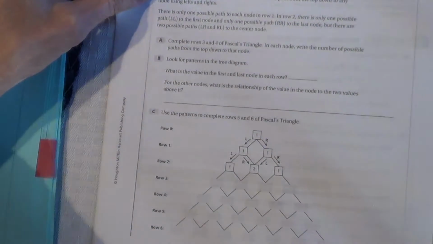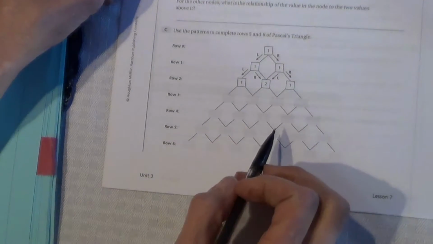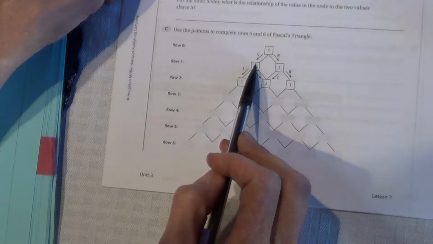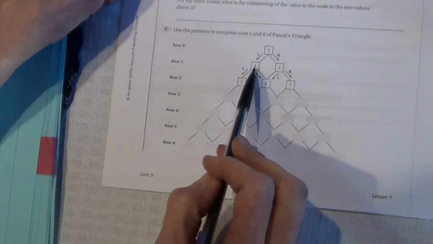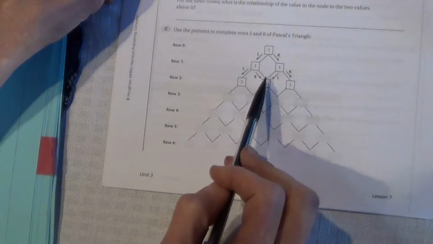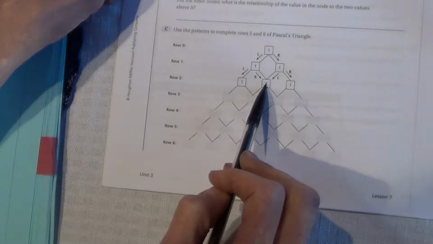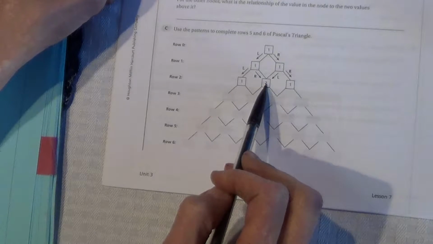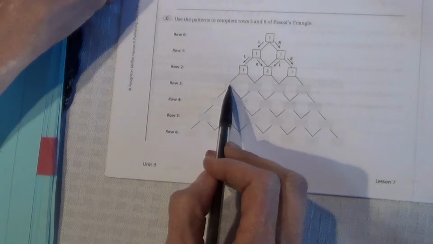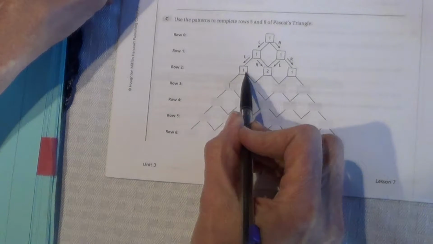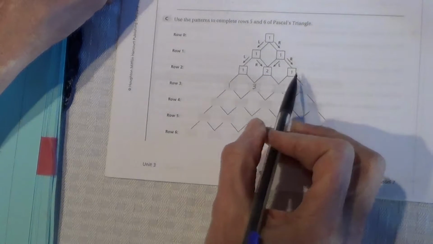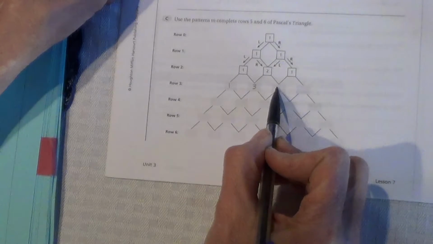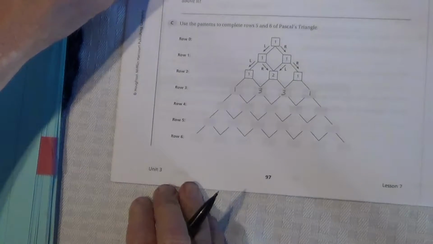Generating Pascal's triangle. In class, we took this triangle and started looking at the patterns. 1, 1, 1, 1, 2. See how both these lines come in? What operation did we do? If you said we add, you're right. Now just keep adding, going down. This would be 1. 1 plus 2 is 3. 2 plus 1 is 3. And 1 is 1. Okay?